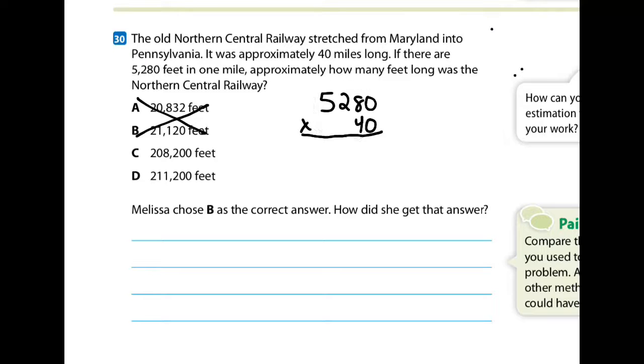That's going to save me even more time. So let me add those two zeros down here, and now I'm just going to do 4 times 8 is 32. 4 times 2 is 8, plus 3 is 11. 4 times 5 is 20, plus 1 is 21. 211,200, which is D. Wow, I saved myself some time by adding those two zeros. Maybe you figure that out too.